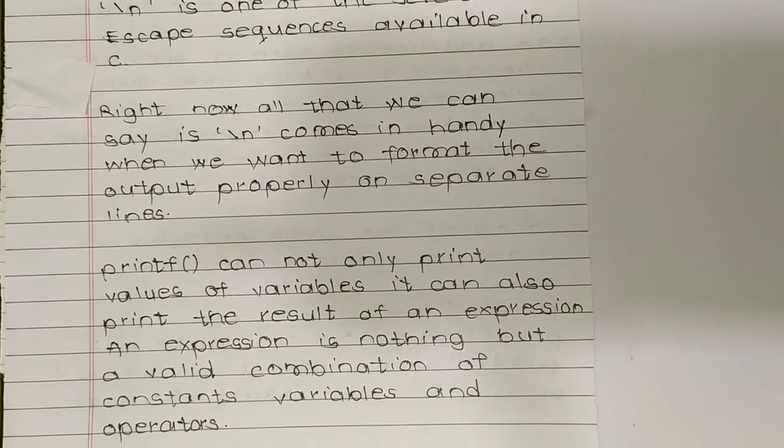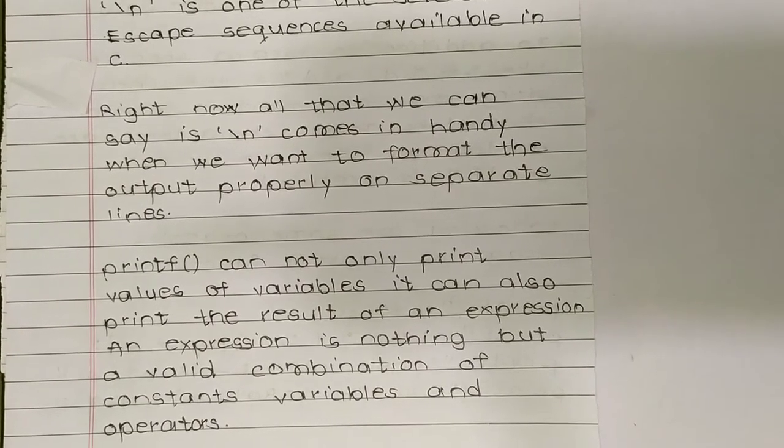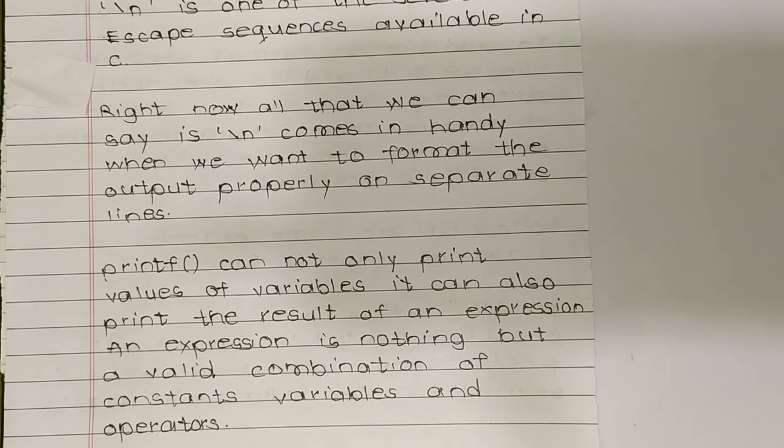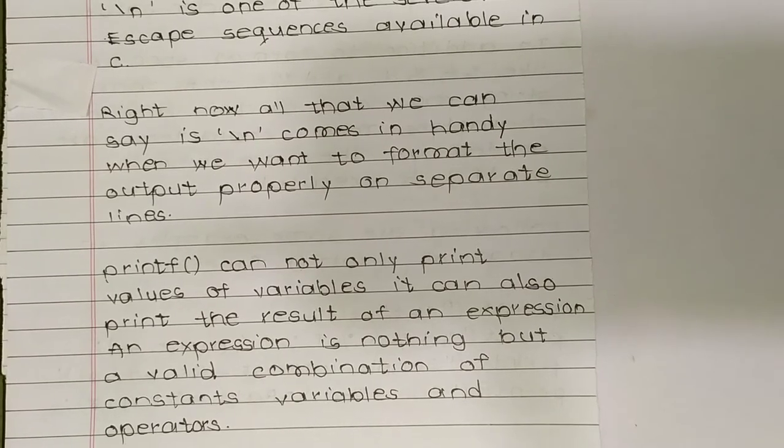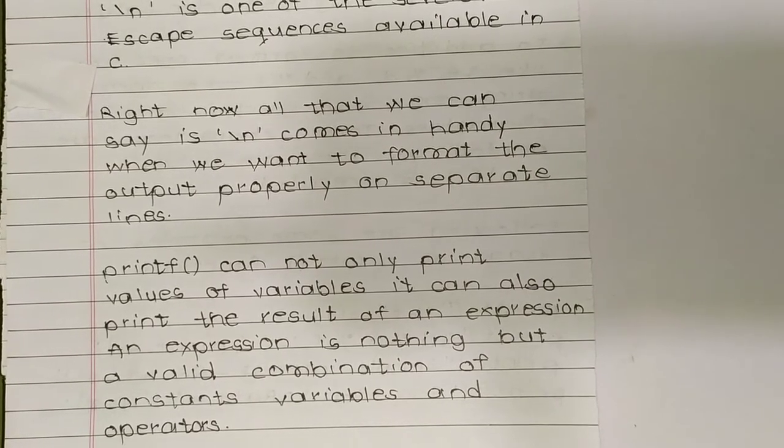Right now, all that we can say is slash n comes in handy when we want to format the output properly on separate lines. So slash n is useful when we want to format output. That means if we want to go to the next line, then slash n is handy, or it is useful.